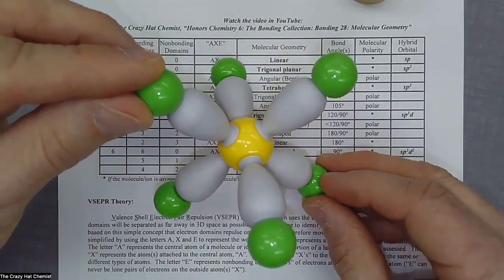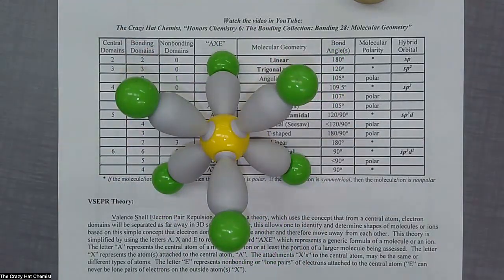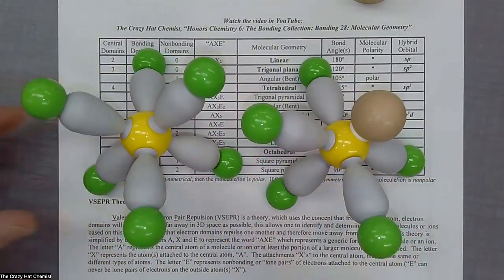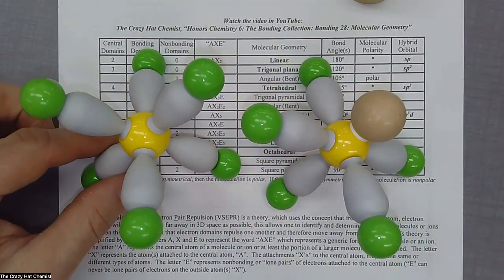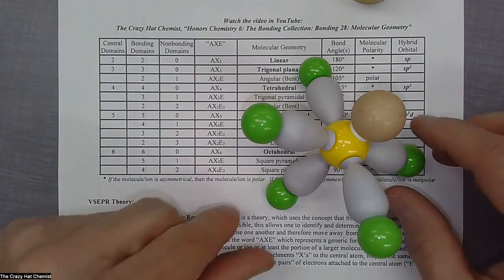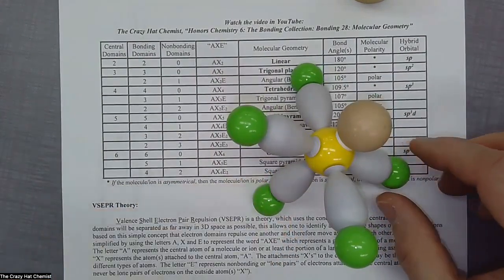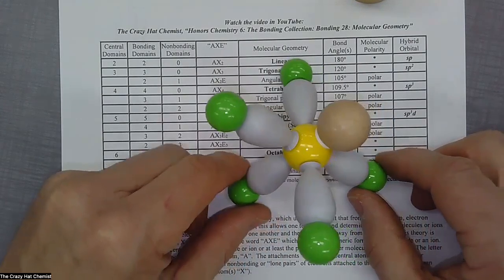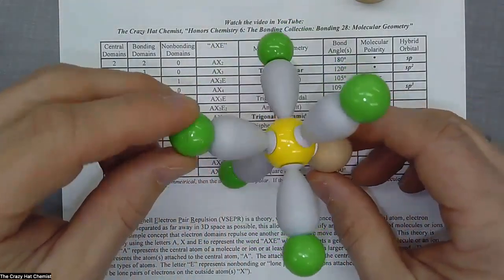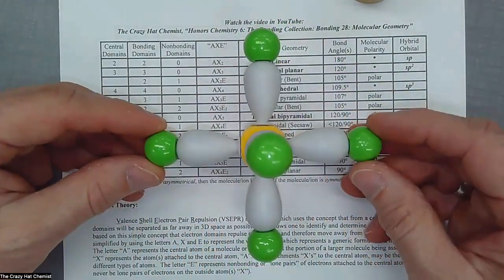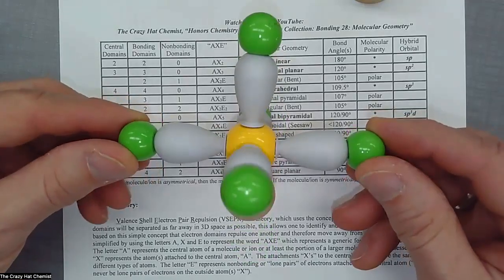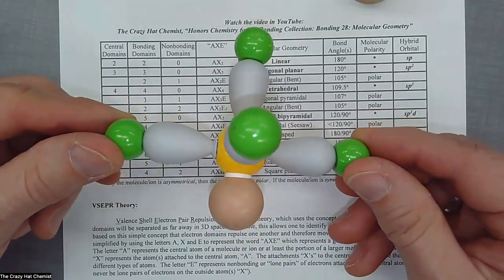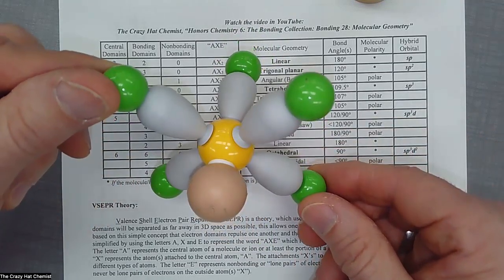All right, so if we have an octahedral structure and we want to put a lone pair of electrons on that, then it doesn't matter where we do that because all these bond angles are 90. So now we have the next one right here. So we're going to pull away the octahedral structure, and this is AX5E, and this is a square pyramidal. So hopefully you can see the square right there, and it's a pyramid. Okay, so square pyramidal structure here.